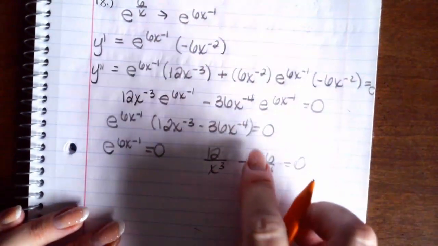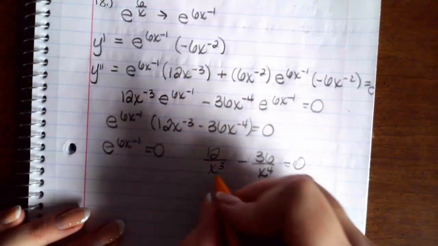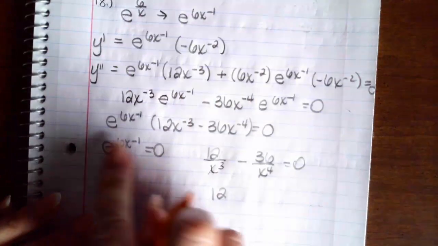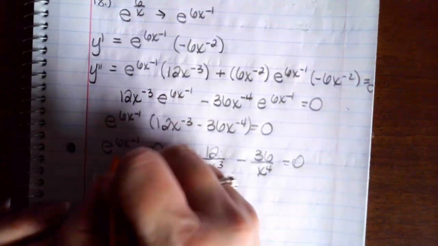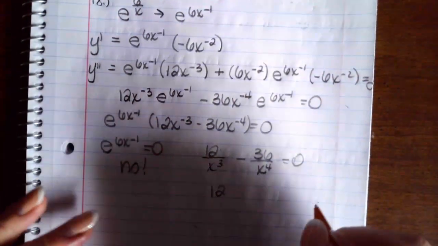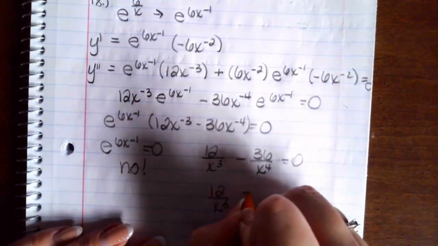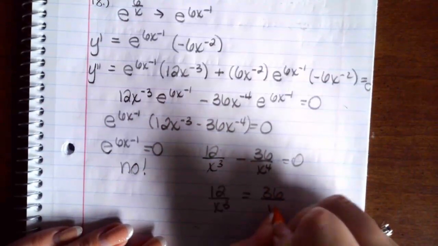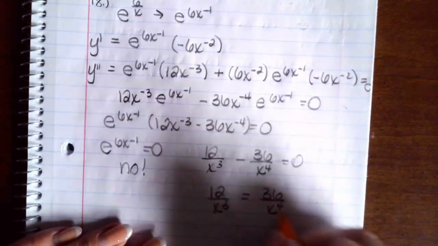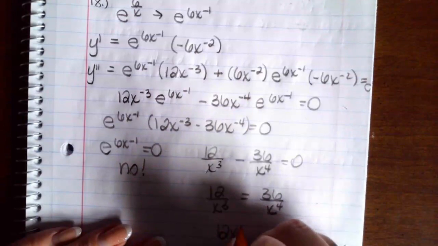I'm going to add my x to the fourth over. This is impossible, by the way, so this is a no. So I've got 12 over x to the third equals 36 over x to the fourth. So cross multiply.